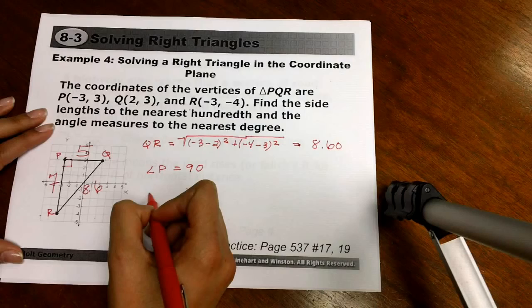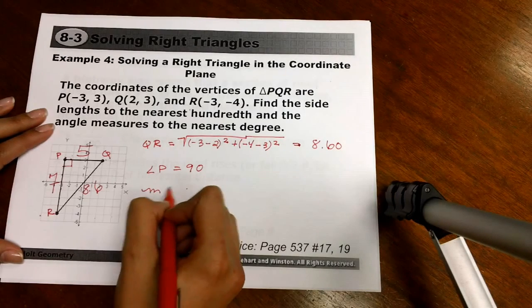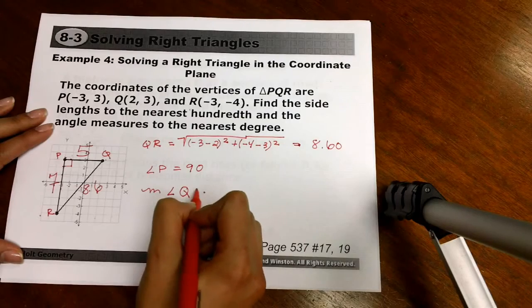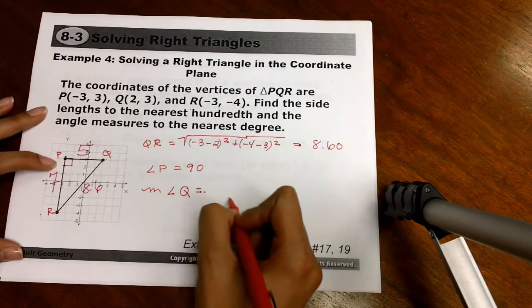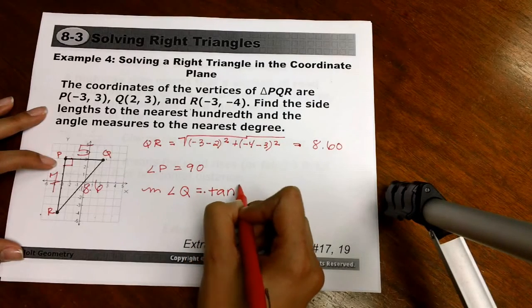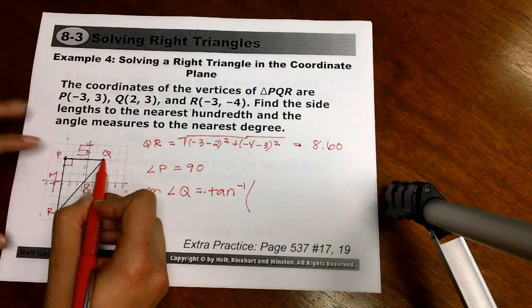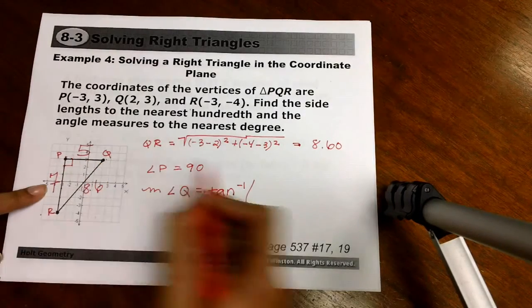And then to find angle Q, we need to find the inverse tangent. We're going backwards. We have the ratio. For angle Q, the tangent is going to be 7 over 5.